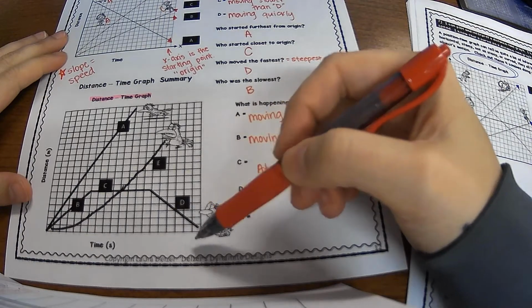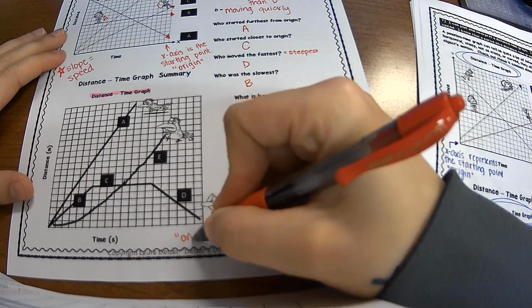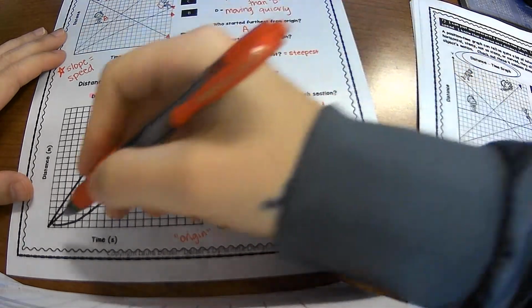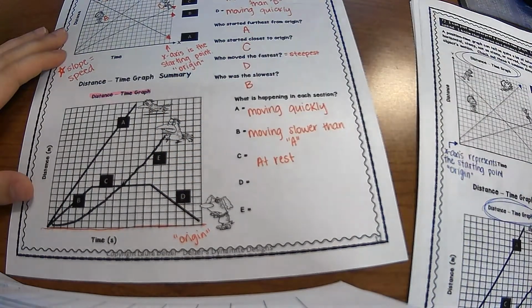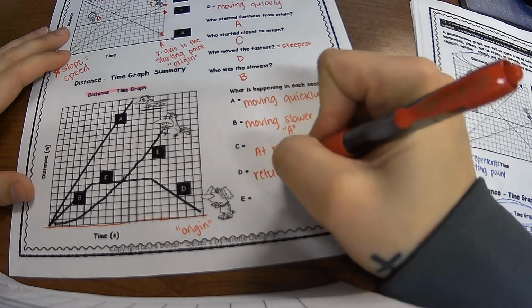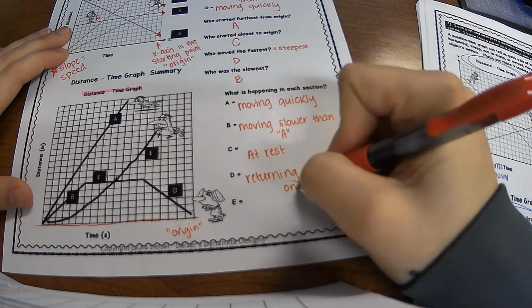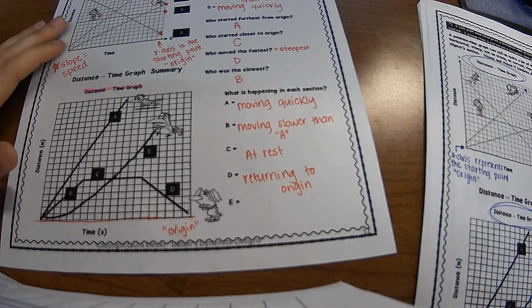Alright, and then D, remember our x-axis is the origin. This x-axis right here, all of this is the origin. D is moving towards the origin, we're going to say returning to origin.